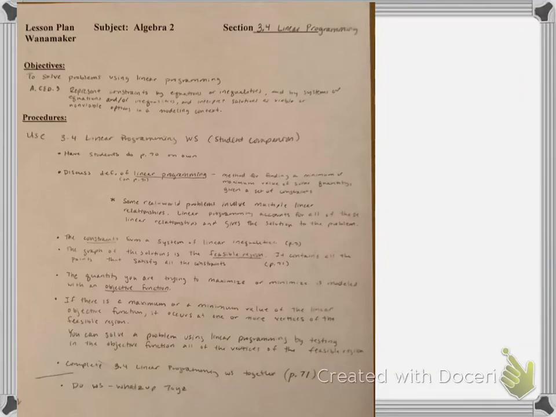Hi everybody, this video is on section 3.4 about linear programming, which is the method for finding a minimum or a maximum value of some quantity given a set of constraints. And constraints are what forms your system of linear inequalities. The graph of your solutions is the feasible region. It contains all the points that satisfy all the constraints.